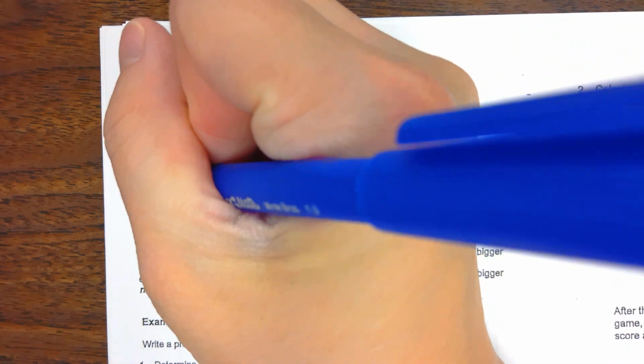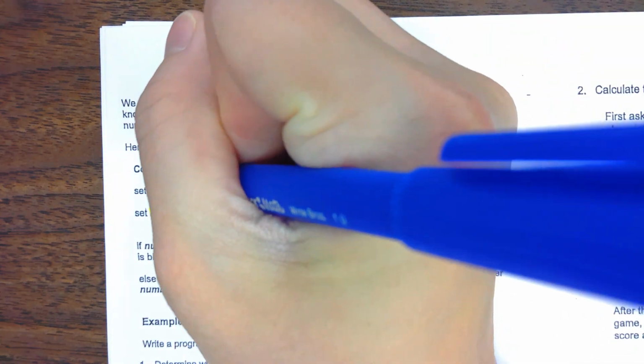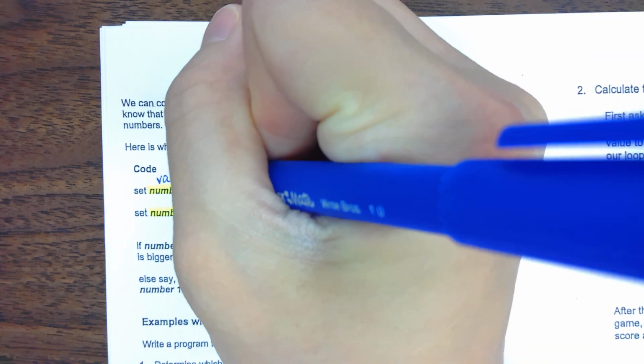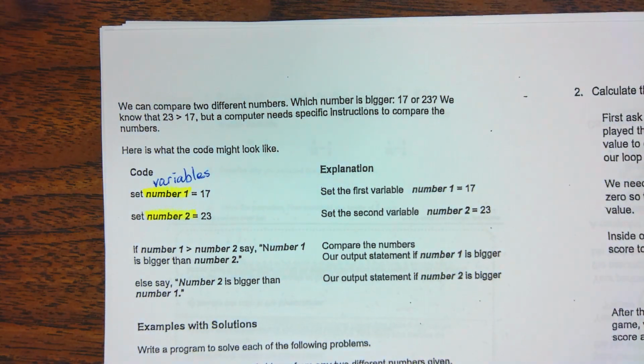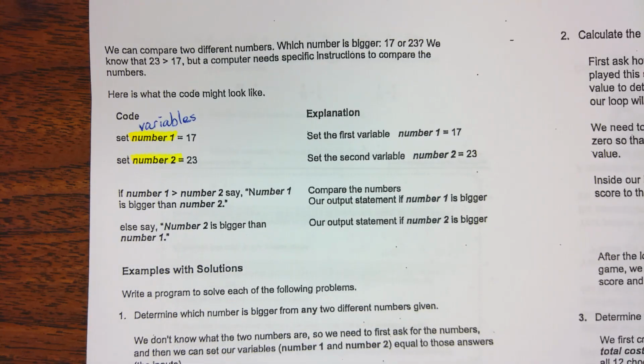These ones right here are called your variables. Sorry, I forgot one more term. Instead of just saying let x be 17, let y be 23, because it's a computer program, you can call it whatever you want.